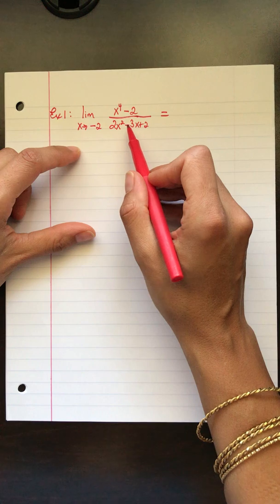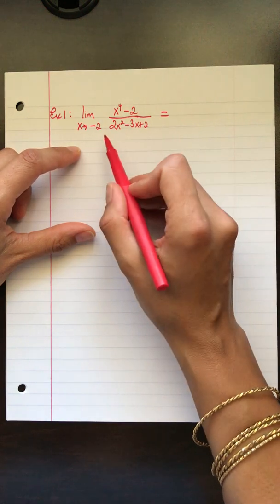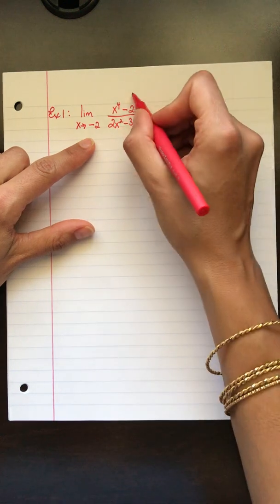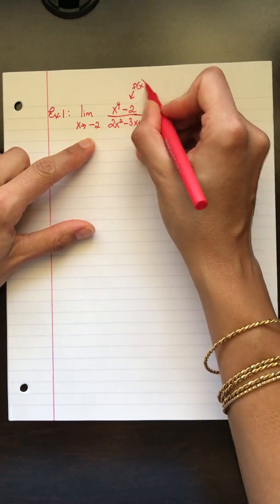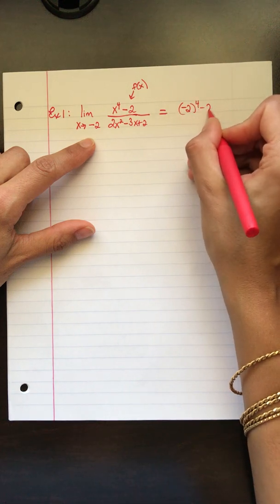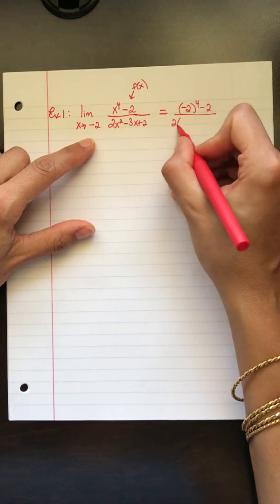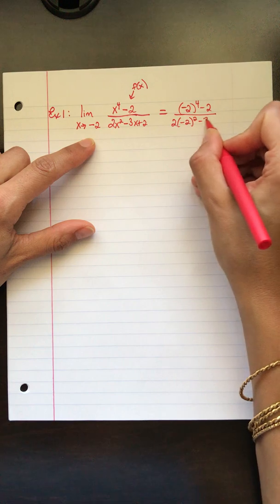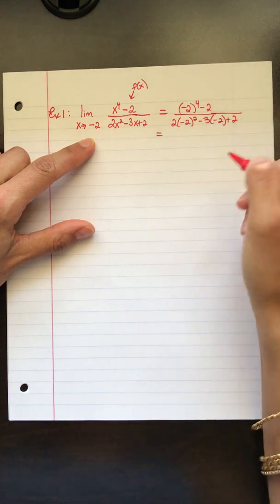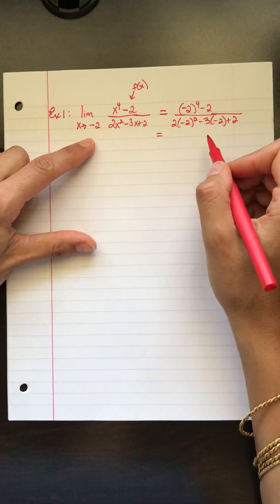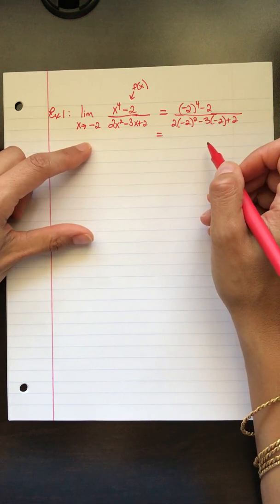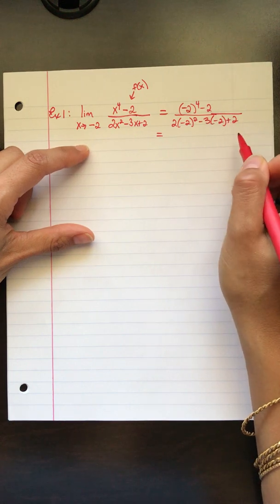Well, the direct substitution law says you can also get the answer to the limit by plugging in the number into the function. This is f of x. So what we can do is try -2 to the 4th minus 2 over 2 times -2 squared minus 3 times -2 plus 2. Let's see if this is going to give us an answer. If it gives us something undefined, like something over 0, then we can use a strategy of factoring, simplifying, or multiplying by the conjugate.